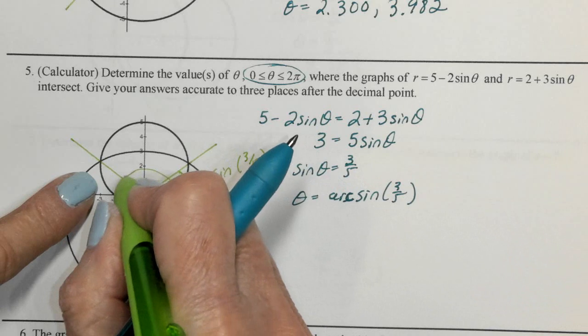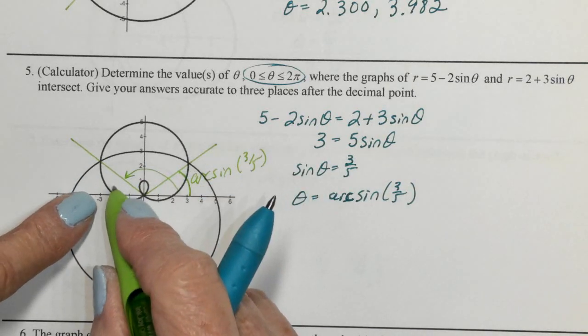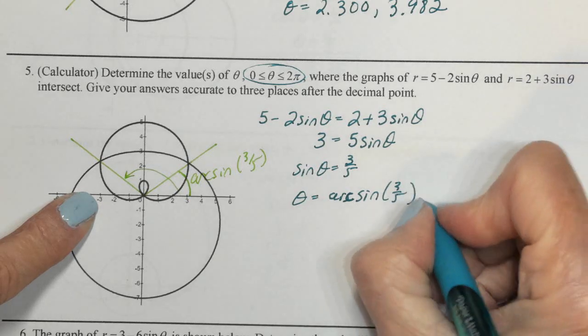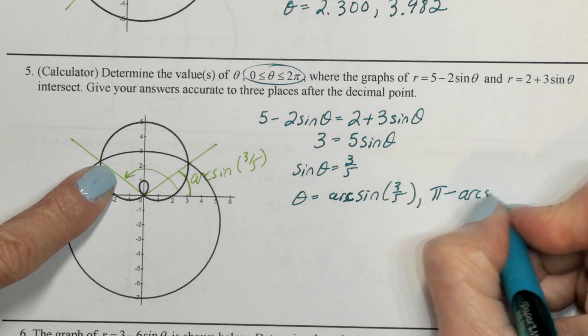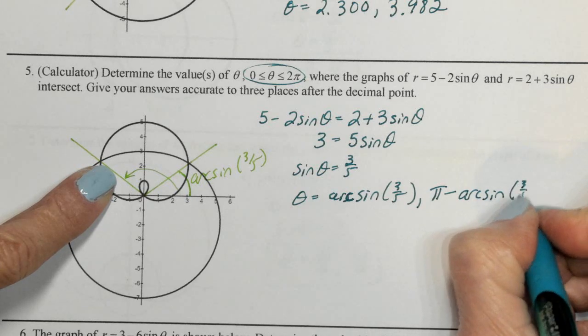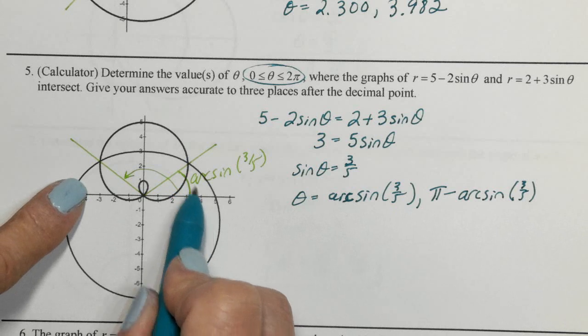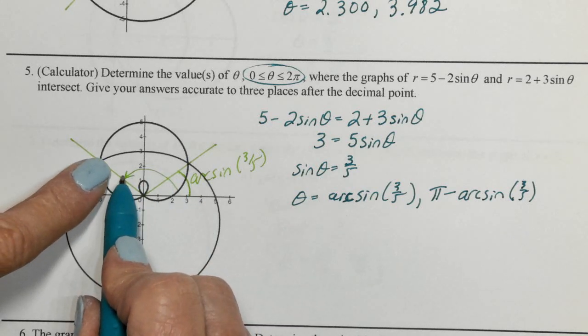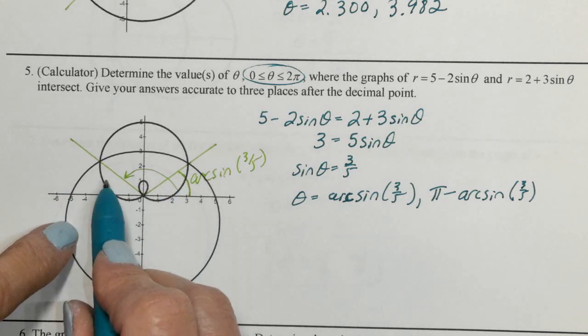What would this angle be then? Well, to get that angle, I'm going to take pi and subtract arc sine of 3/5. If this is arc sine of 3/5, then this is pi minus arc sine of 3/5 because of the symmetry. This is equal to this, yeah?